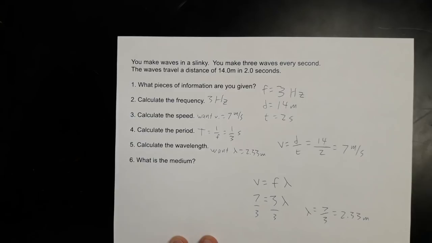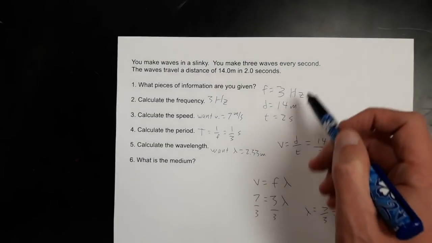Okay, we're ready for the last question. What is the medium? Do we have an equation for that? No. So how do we solve this one? Wait, what is the medium? It's the thing that does the waving. Are we told what's doing the waving? I didn't write that down in my little list of things I knew.